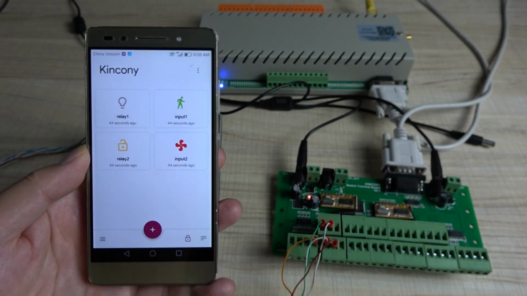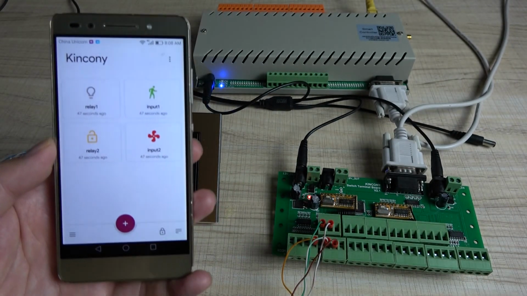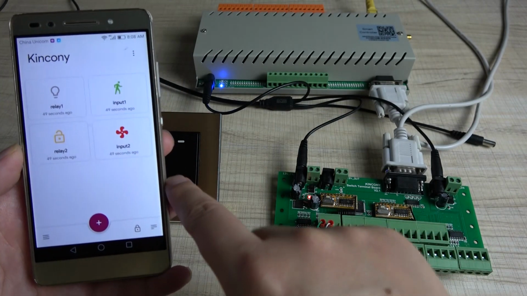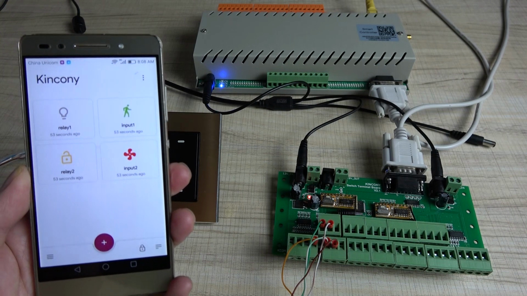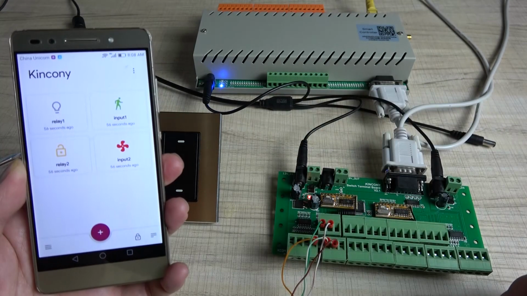Okay, this is how to use the MQTT server and the MQTT Dashboard application for the H32B relay controller. You can also use this solution for other channels of our relay controller.